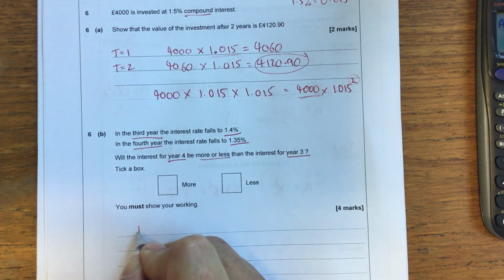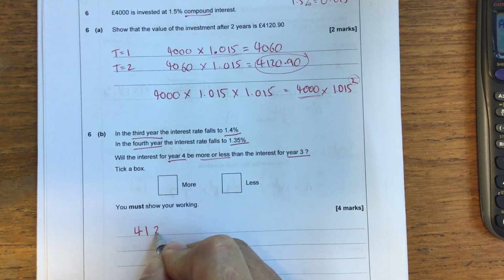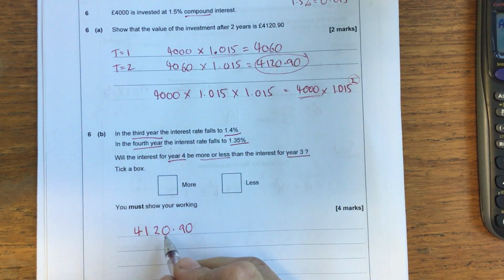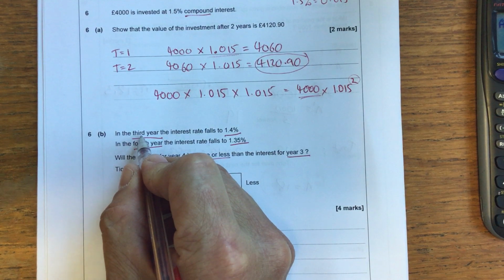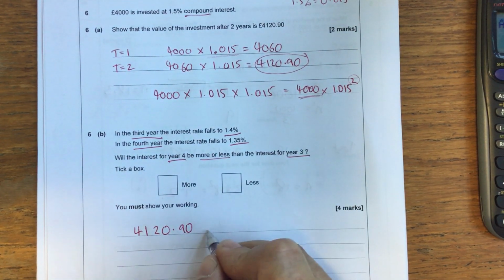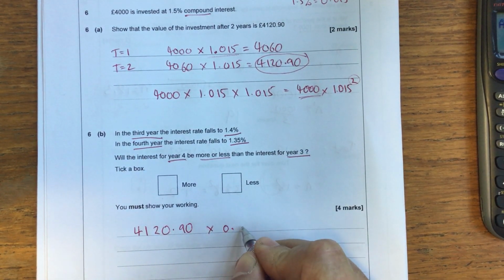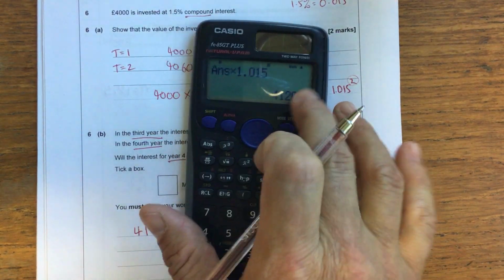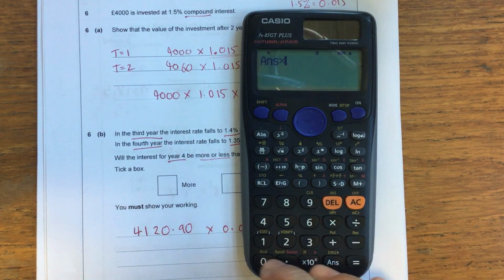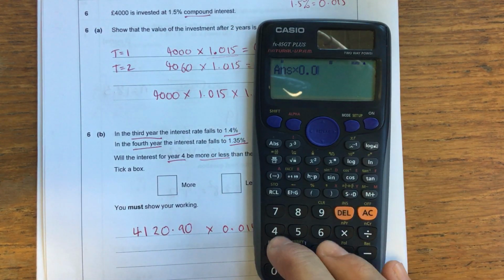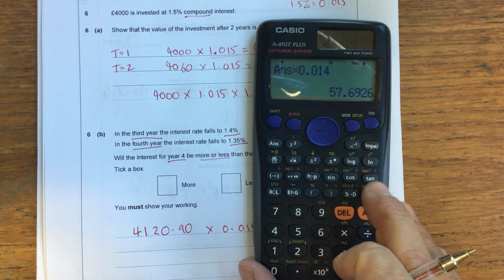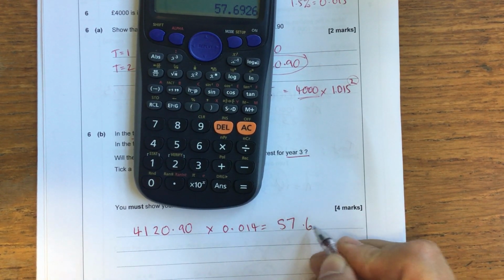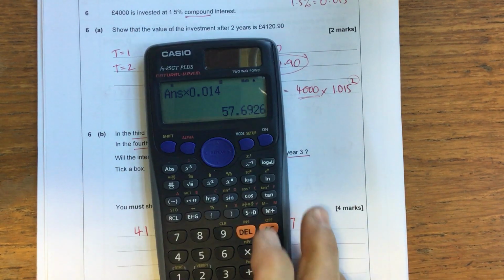So the beginning of the year 3, you have £4,120, 90p in the bank. The interest that you're going to earn on year 3 is going to be 1.4%. So this times 0.014. Let's put that in our calculator. I've already got the 4120.9 in there, times 0.014. The interest is £57 and 69p, rounded.